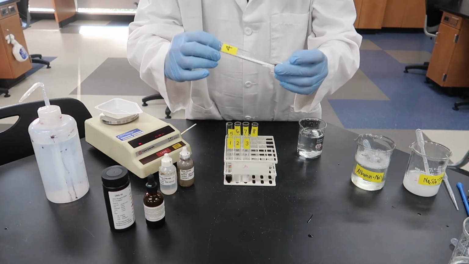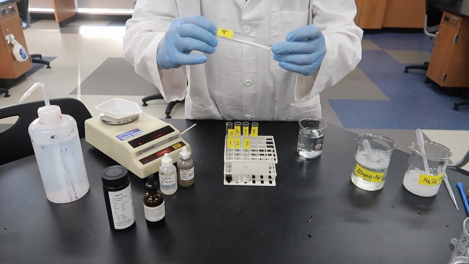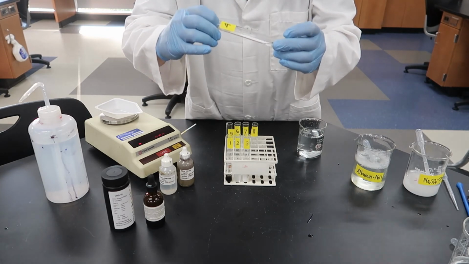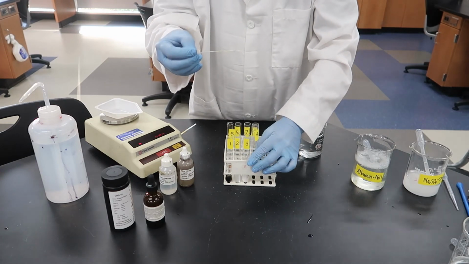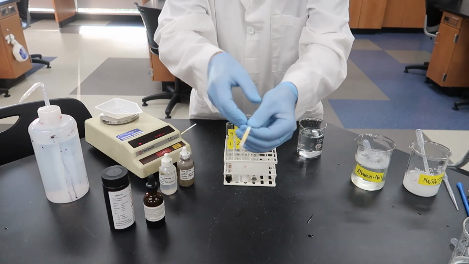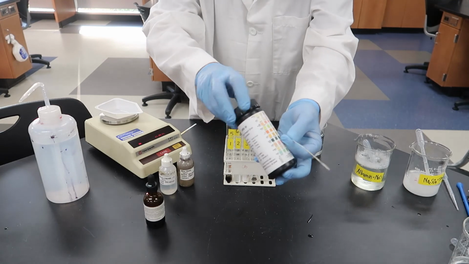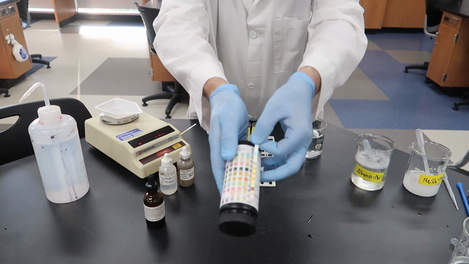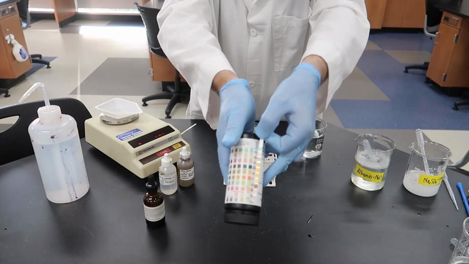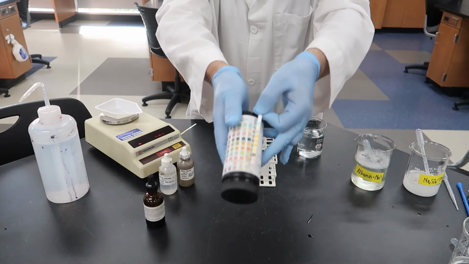I'm just tilting the tube and trying to get it to the point where it moistens that fourth square. And we'll see if we get a color change. Okay, and on test tube number 4, you can see that the fourth square from the end still looks pretty yellow.